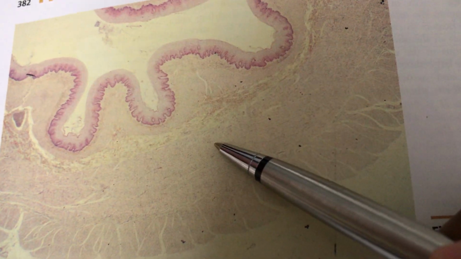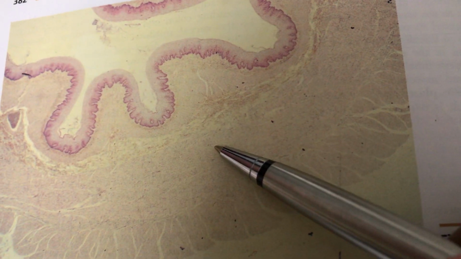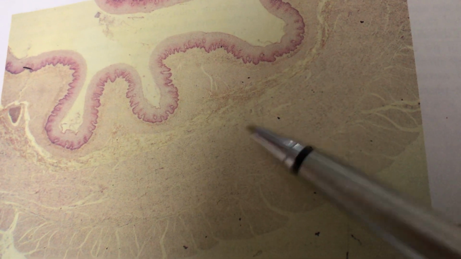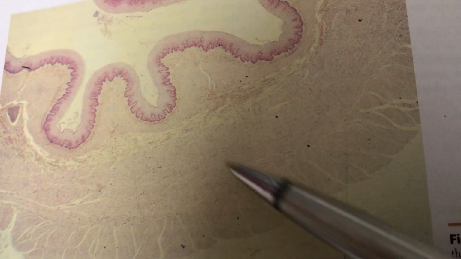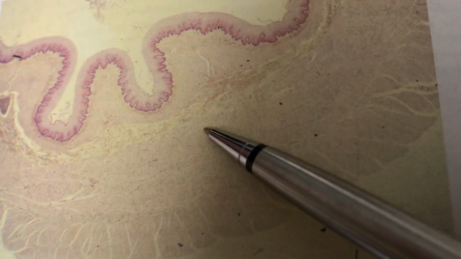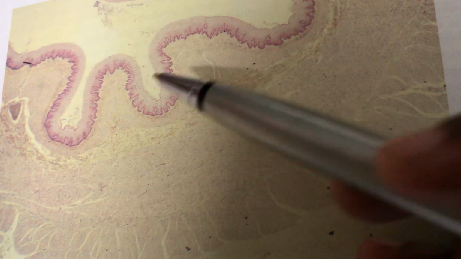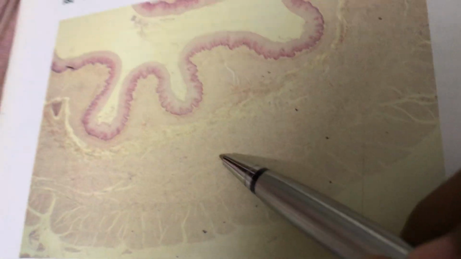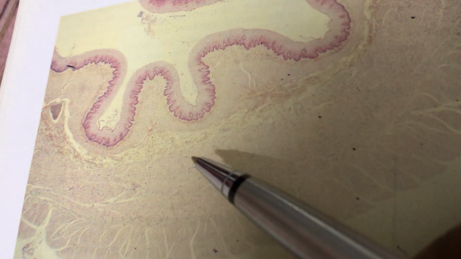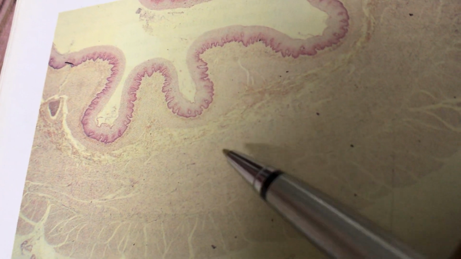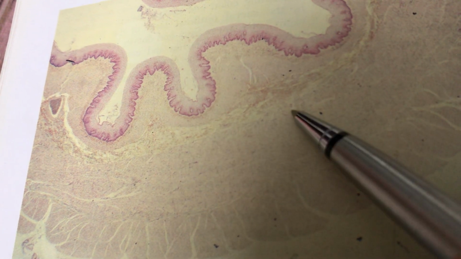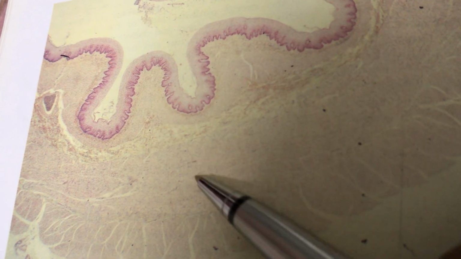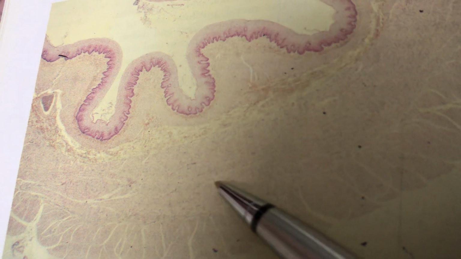And the most important one is that throughout the GIT you will be having the Meissner's plexus and the myenteric plexus. The Meissner's plexus is the submucosal plexus. It means it is present inside the submucosa. In other areas nothing will be there except in the esophagus and the duodenum, where you will be having esophageal glands and the Brunner's glands. But in other areas you have to mention this Meissner's plexus.